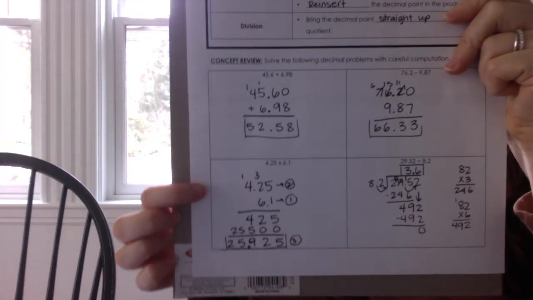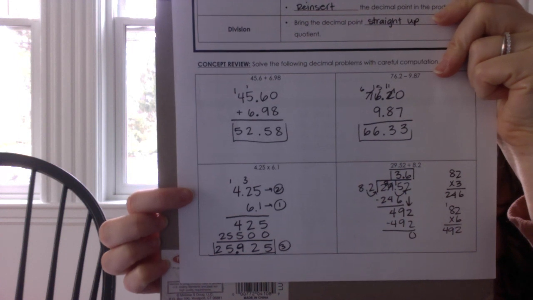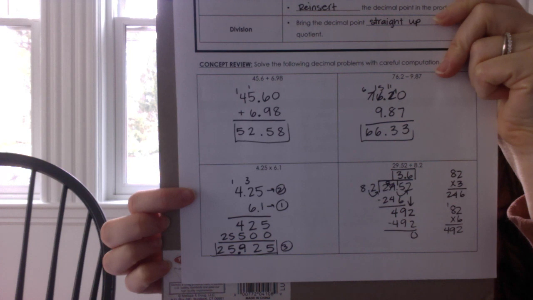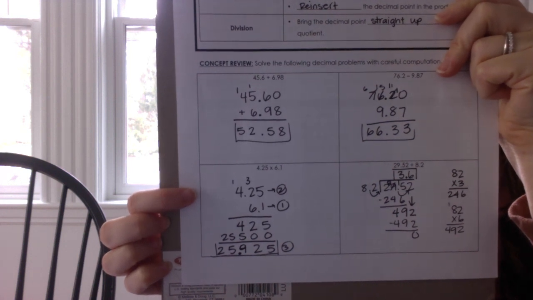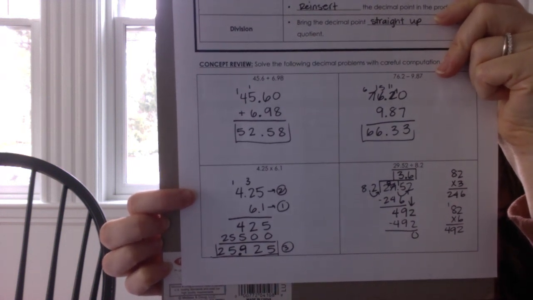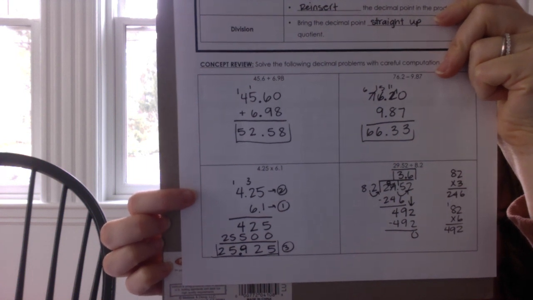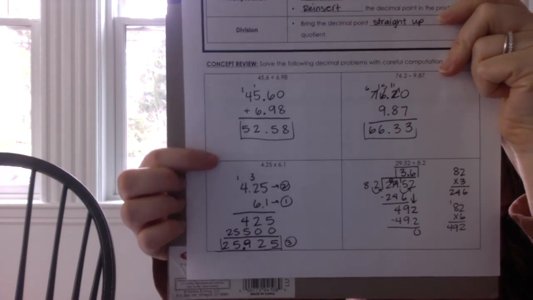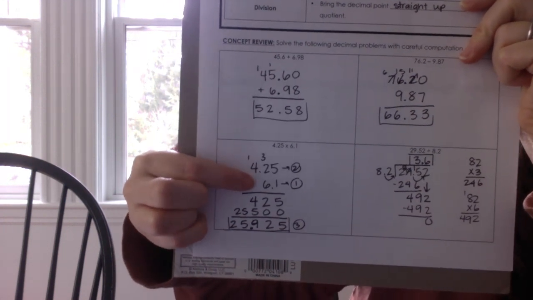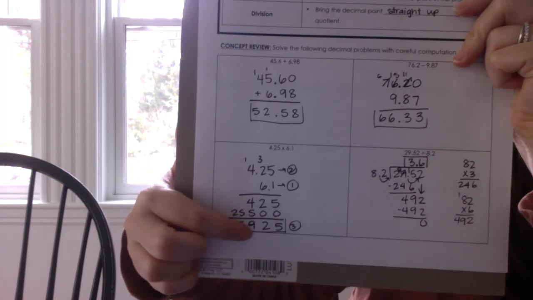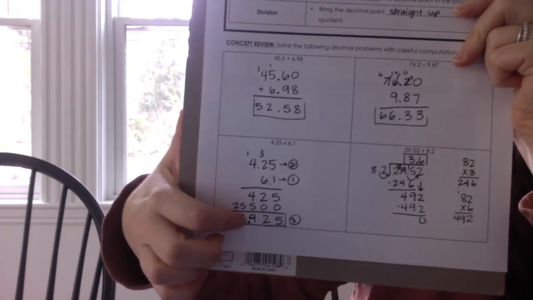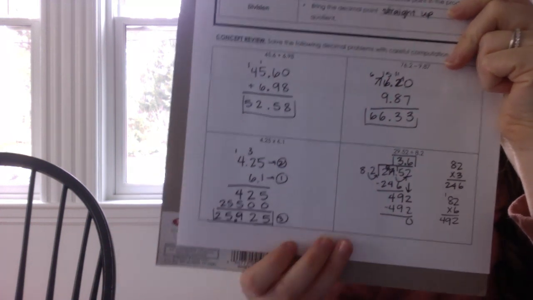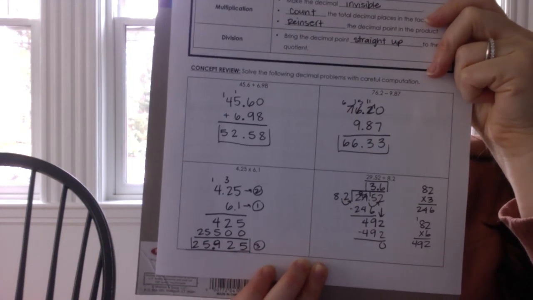Look down here, though, at the multiplication, and you can see that we're pretending in a way that the decimal point's invisible. So instead of thinking of it as 4.25 times 6.1, think of it as 425 times 61. And then we're going to reinsert that decimal place at the end. So I did my multiplication just like I always would. And then at the end, I counted up 2 decimal places in the first factor, 1 decimal place in the second factor. That gives me a total of 3 decimal places in the answer. So that's why I counted back 3 places to get a final answer of 25 and 925 hundredths.